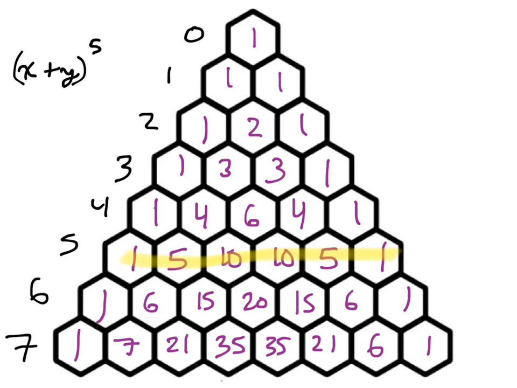And also, I hope that you notice some patterns, like 6 right here is mirrored over here by this 6, and this 15 is mirrored by that 15. They mirror each other from left to right. And that's Pascal's triangle.